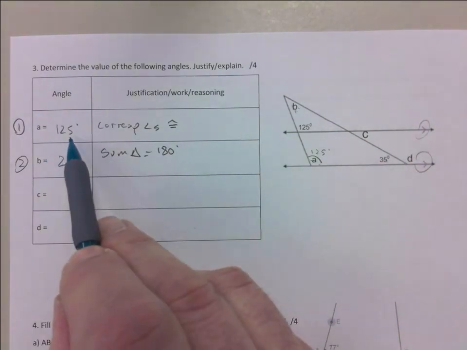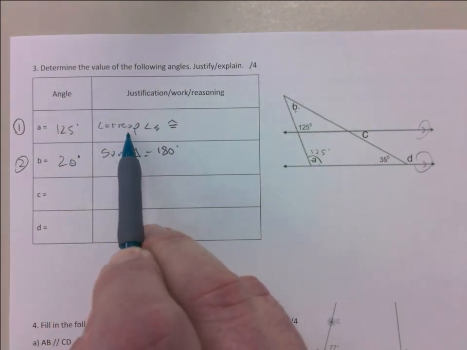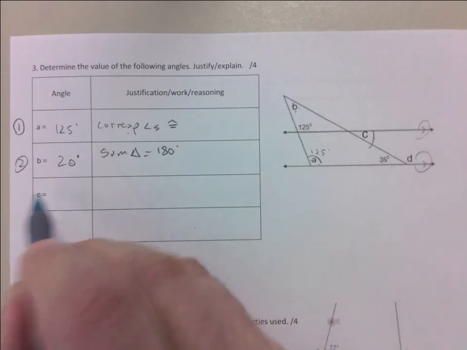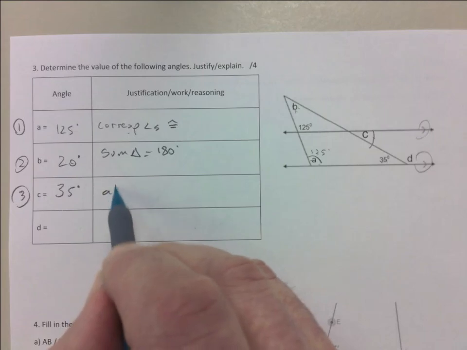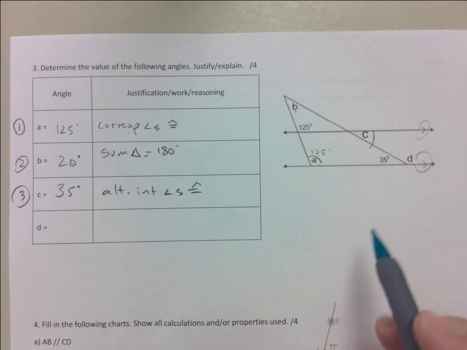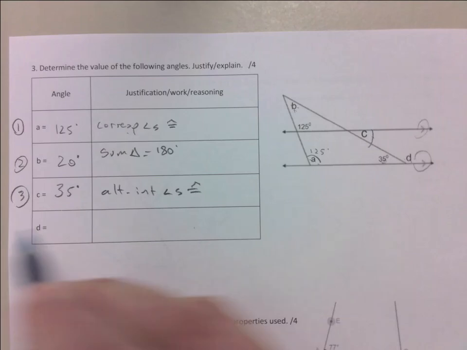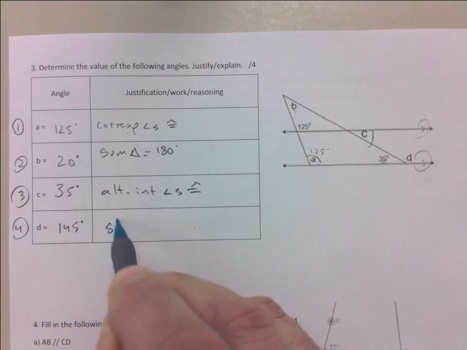So you get half a mark for a number, half a mark for the correct justification. C, alternate interior, that's what I'm going to use. That's my third. So that's 35, alternate interior angles are congruent, and D is straight angle. So that would be 145. I use straight angle.